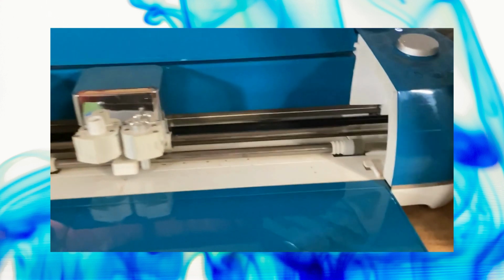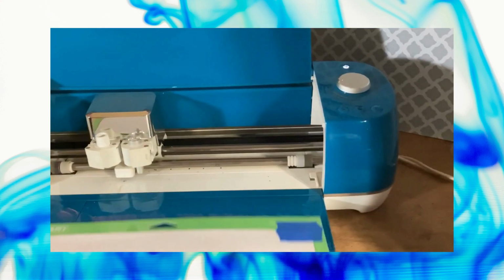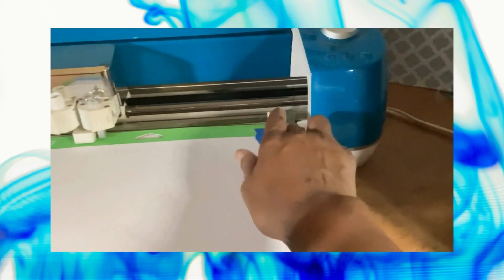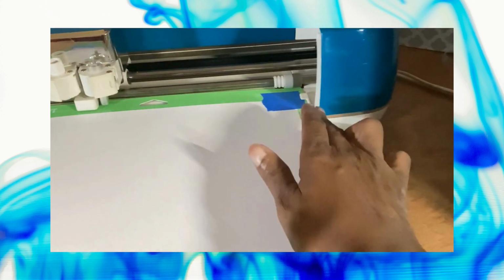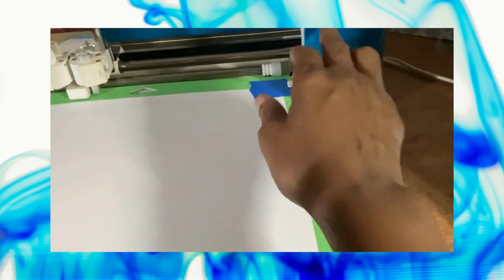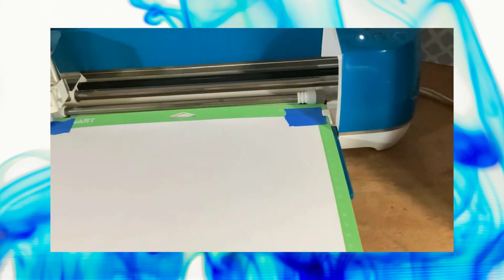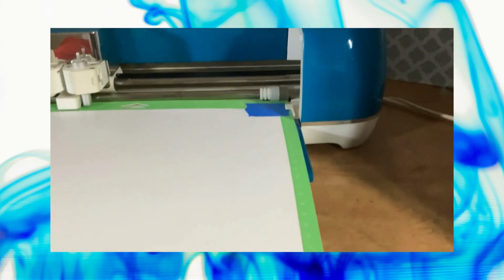Now that we have finished that, remember our light is flashing. In between these pieces right here, see them little grooves right here? You want to make sure your mat is going through there. We're going to hit this button. I always take and hold my mat while I'm doing that. Let me pull you up.